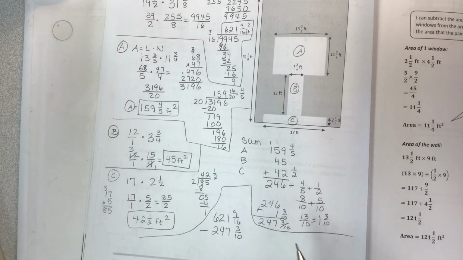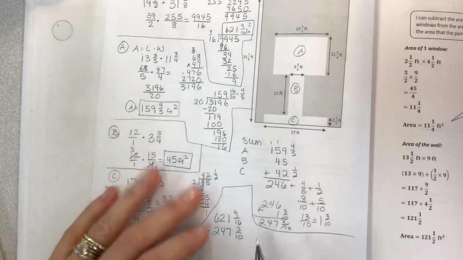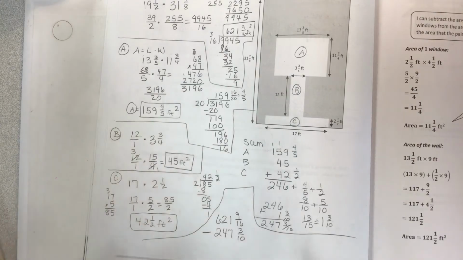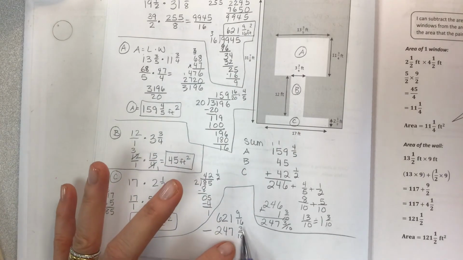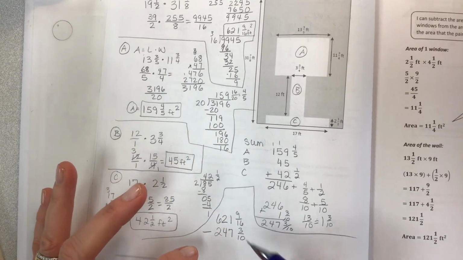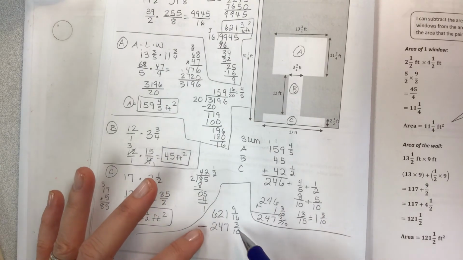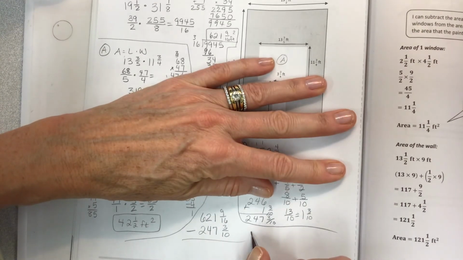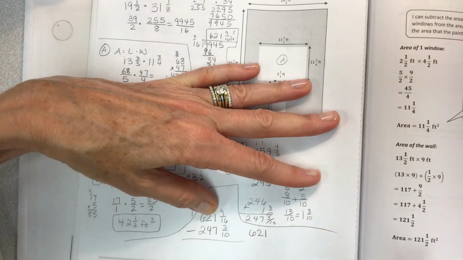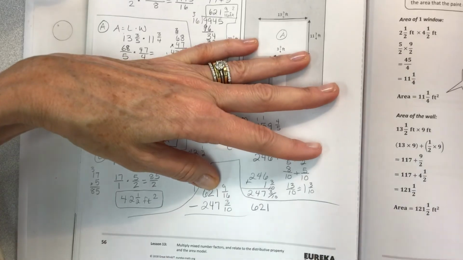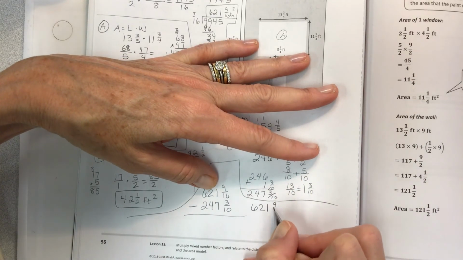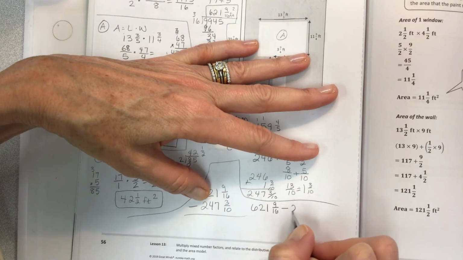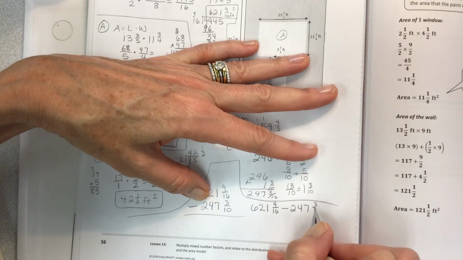Okay, let me check real quick. Yes, okay, we're good. So now I have to have my common denominators so I can do the subtraction here, because I want to know if I have enough or if I have to regroup my 621. So let me rewrite it over here. 621 and 9/16 minus 247 3/10.